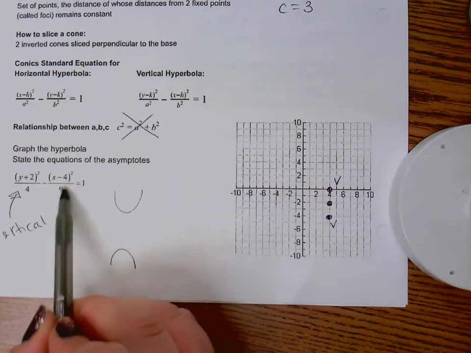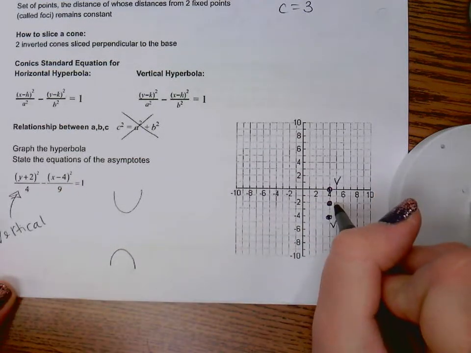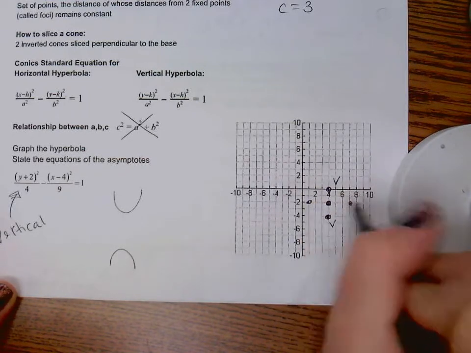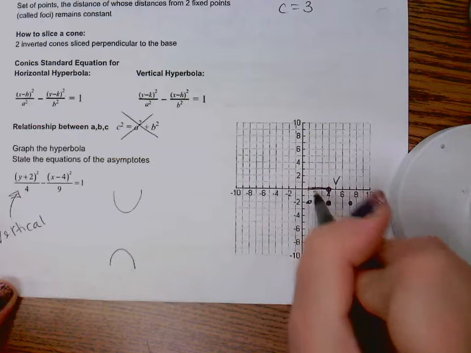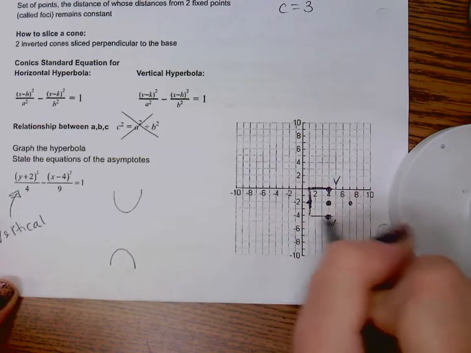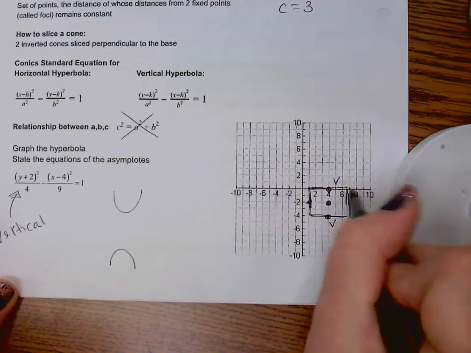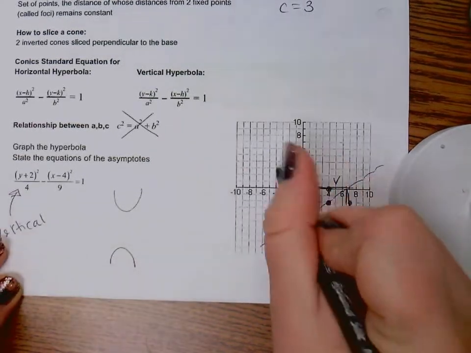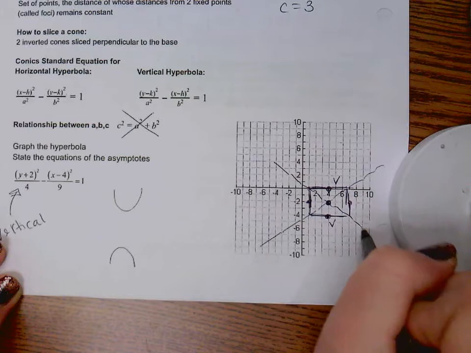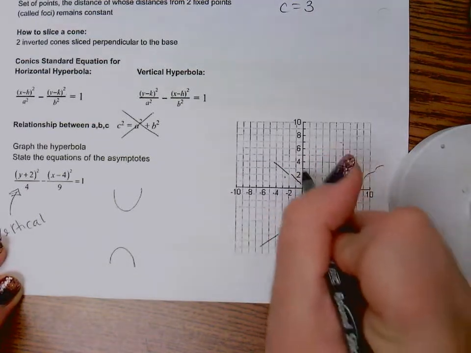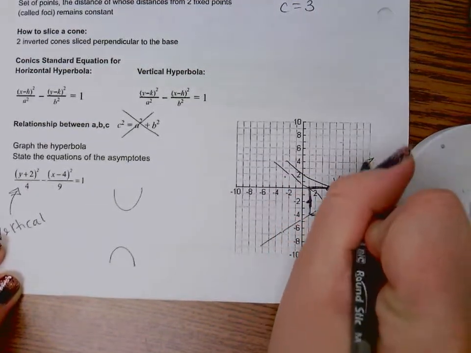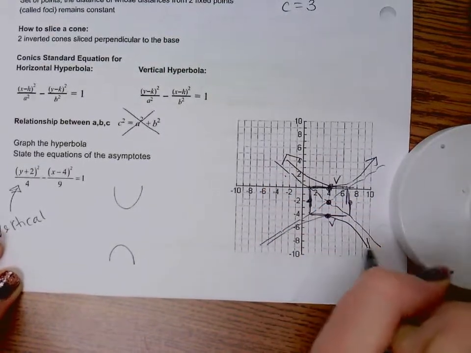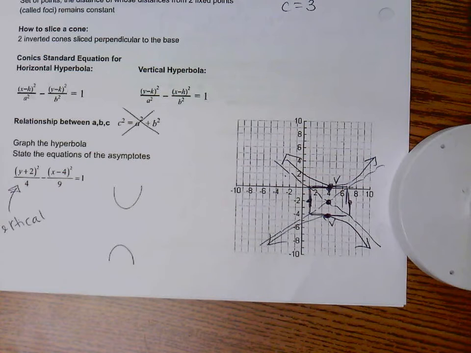Now I go 3 to the left and right. 1, 2, 3, put a dot. 1, 2, 3, put a dot. Those are not vertices. So I'm going to now draw a rectangle around those 4 points so that I can draw this kind of dotted line through the diagonals of that rectangle. So here is actually the hyperbola. So it touches that vertex, and then it touches that vertex, and it goes towards the asymptote lines.